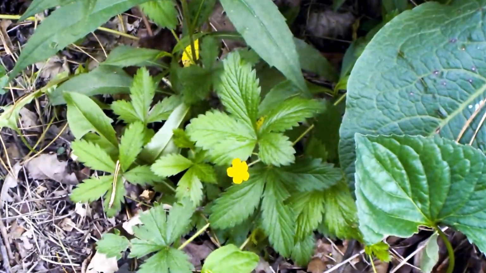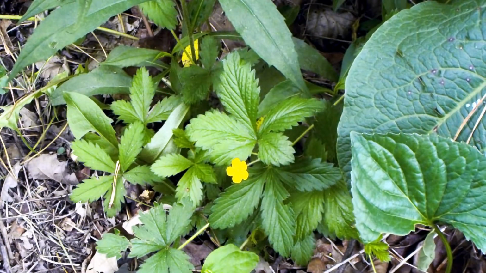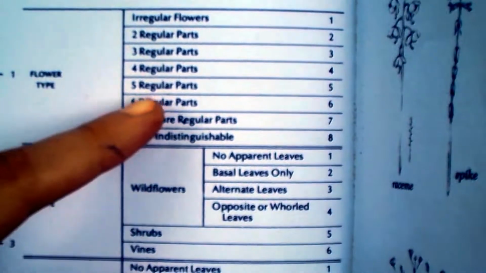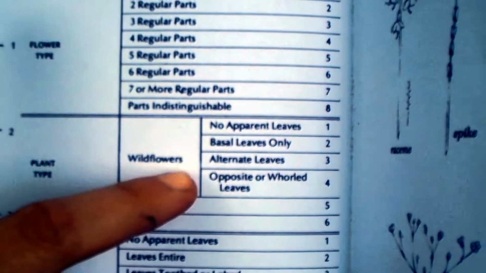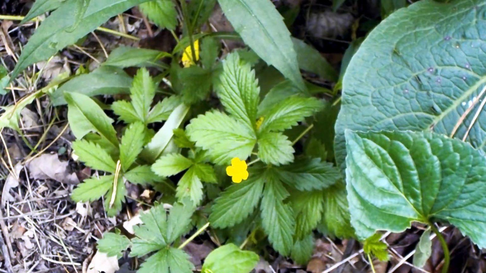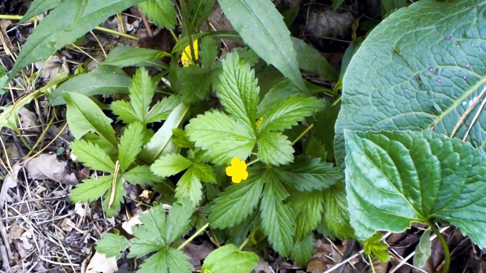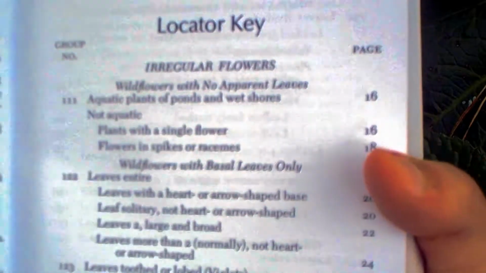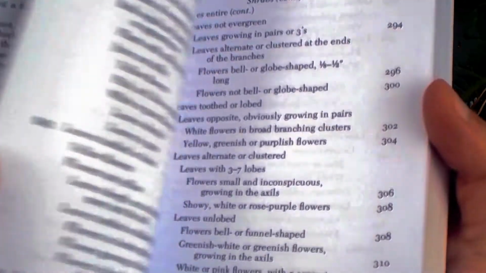So now that we have answered those questions, we get the number 5, 3, and 4. So we're going to go ahead and start on page 1 in this, which is where the locator key starts. And you're going to go ahead and look for number 534. I'm going to flip through here until I find it.